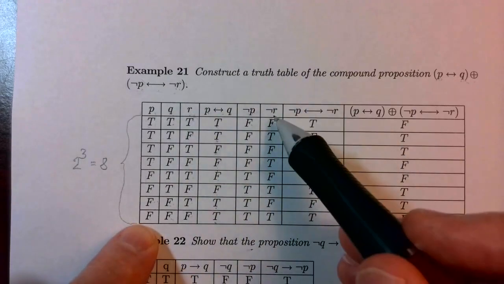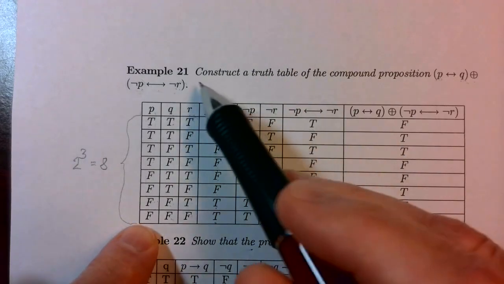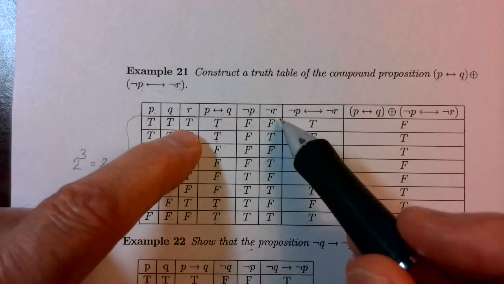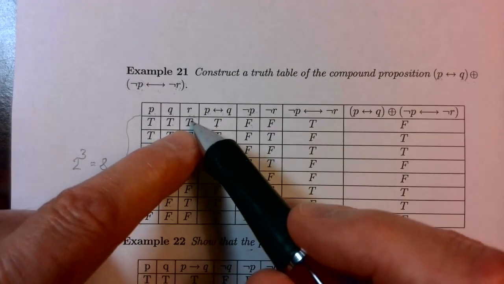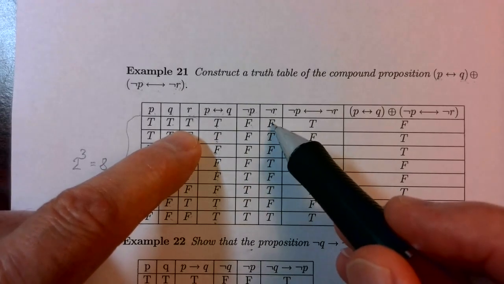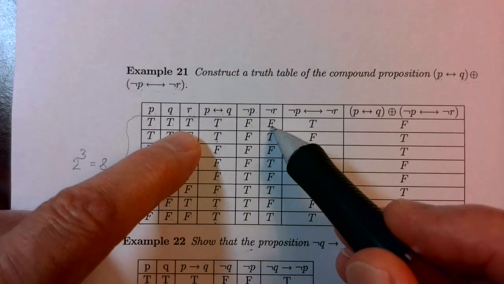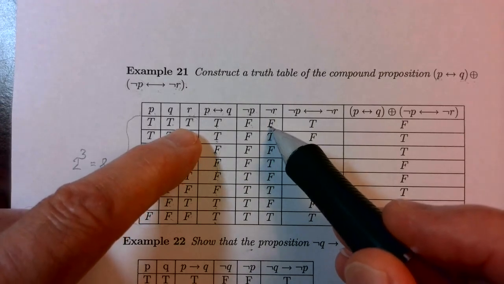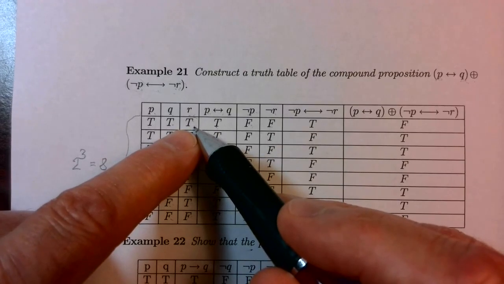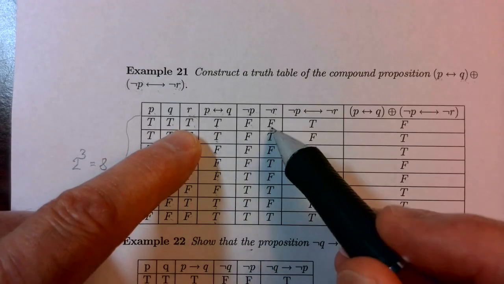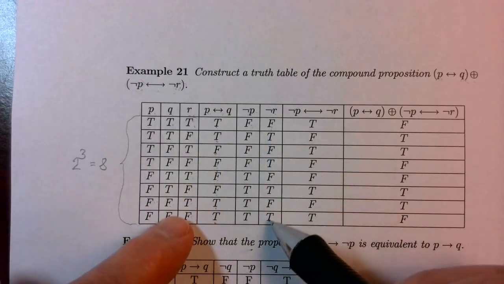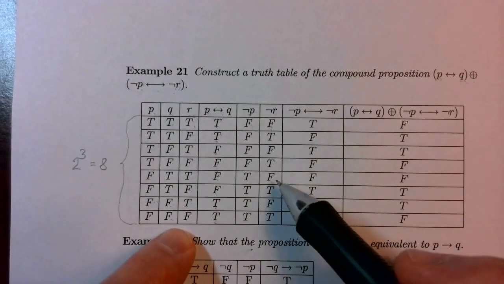Then write a column for not R. The values of R come from the column of R, and you fill out the rows of this column. This is the negated R. In the first row R is true, so not R will be false. And you fill out the whole column.